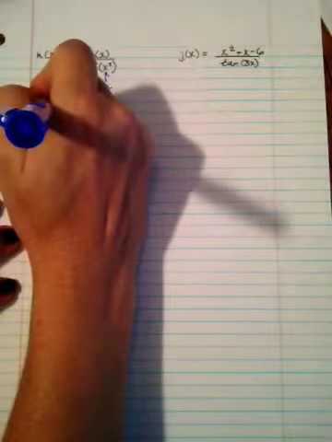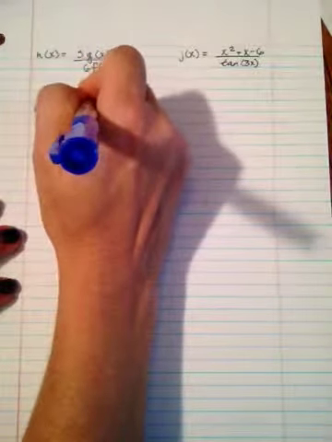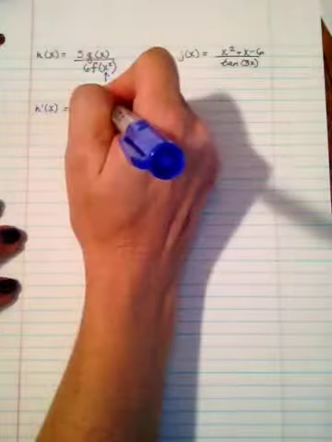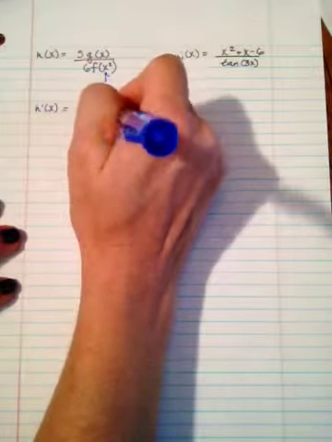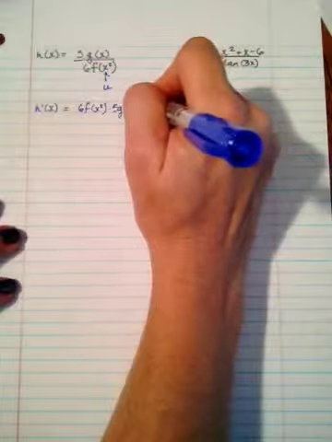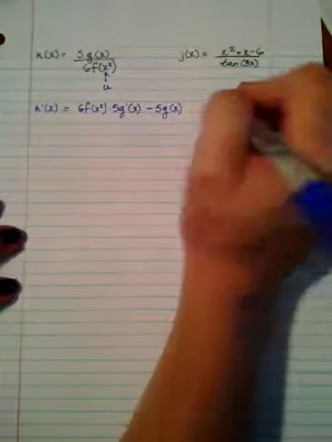So h prime of x will equal the bottom function, 6f of x squared, times the derivative of the top, 5g prime of x, minus the top function, 5g of x, times the derivative of the bottom.